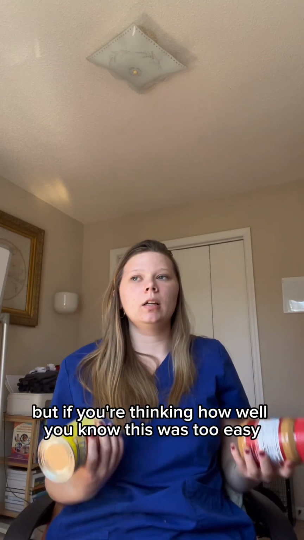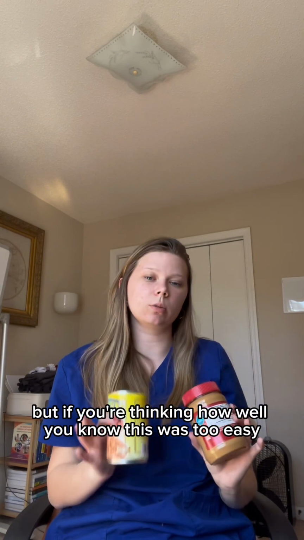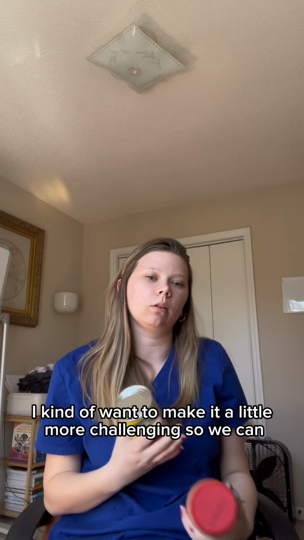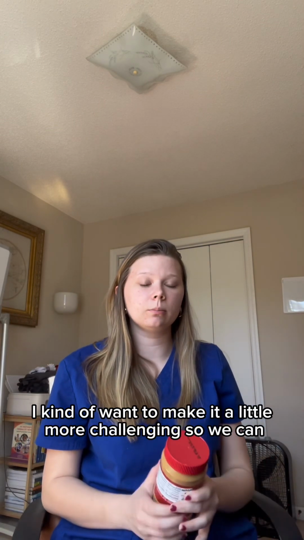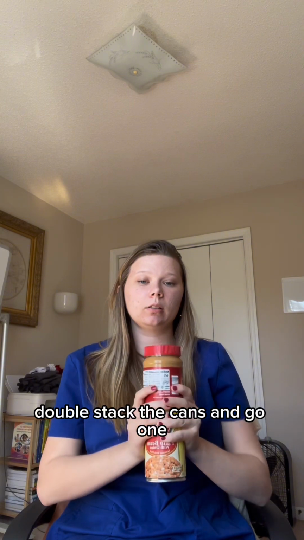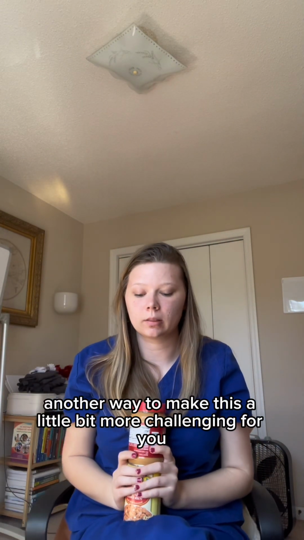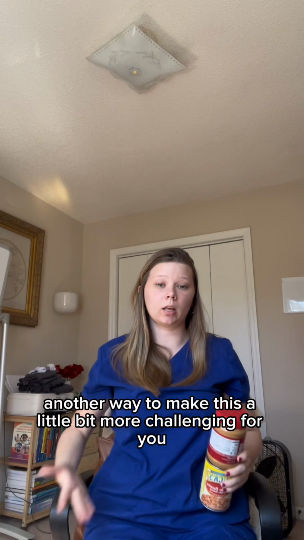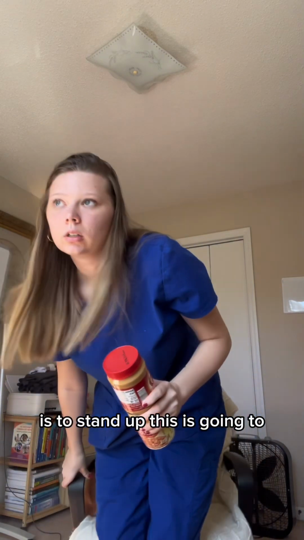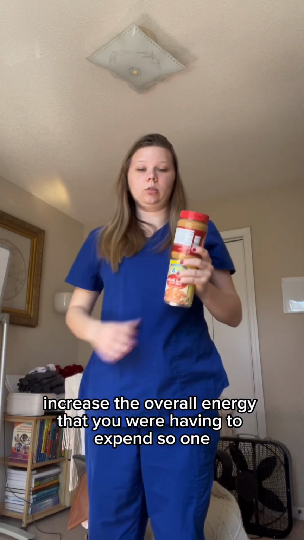But if you're thinking, oh, this was too easy, I kind of want to make it a little more challenging, we can double stack the cans and go 1. So now you're doing about 2 pounds instead of 1. And another way to make this a little bit more challenging for you is to stand up. This is going to increase the overall energy that you are having to expend.